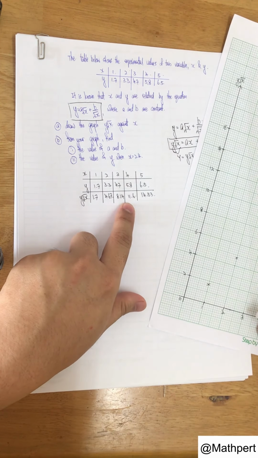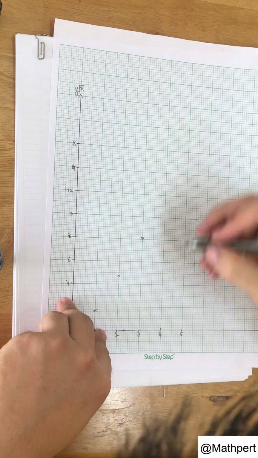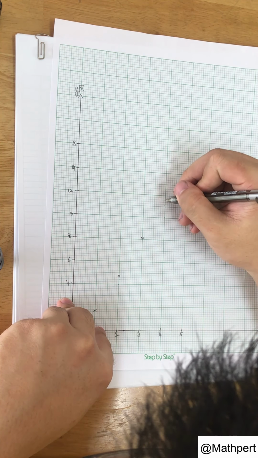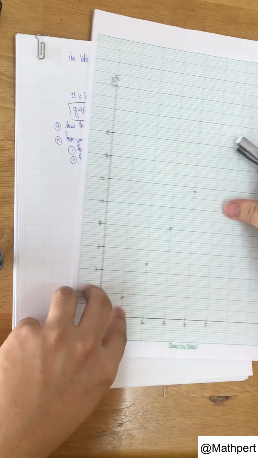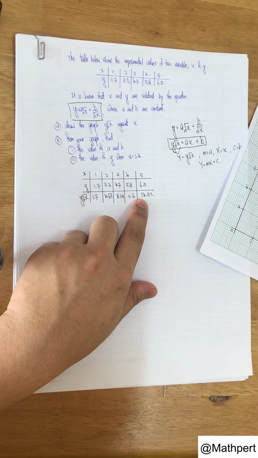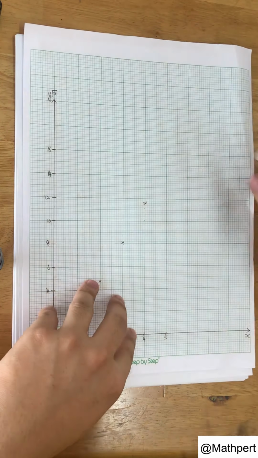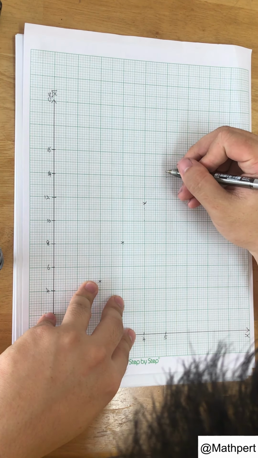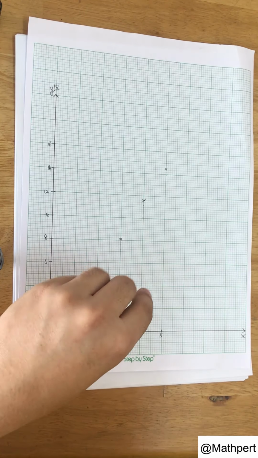Then x is 2 and y square root x is 4.67, over here. Then x is 3 and y square root x is 8.14, over here. Then x is 4 and y square root x is 11.6, and x is 5 and y square root x is 14.53. It's over here.